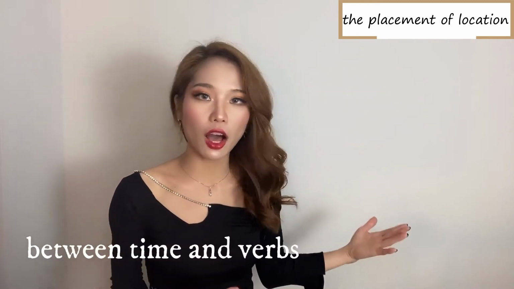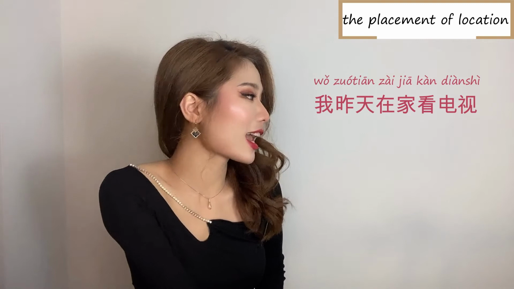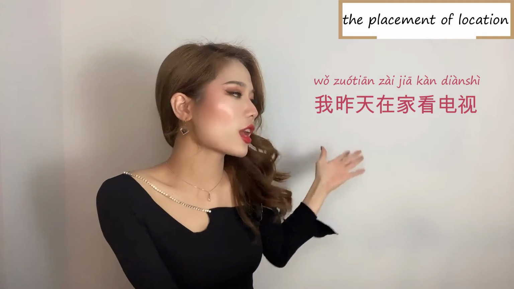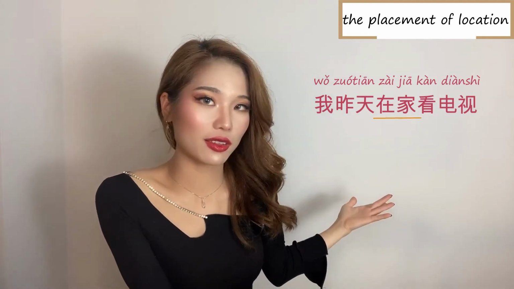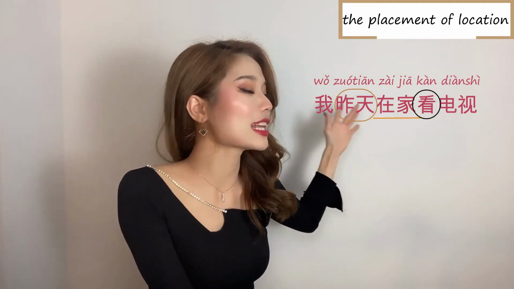Okay, let's come to the second part, which is about the placement of location. After knowing where to put time words, it'll be very easy for you to figure out where to put words about places. So the location is placed between time and verb. Right, I'm going to give you some examples. 我昨天在家看电视. So here, 在家, this is the location. We put the location before the verb 看, and after the time word 昨天. So you have to say 我昨天在家看电视.